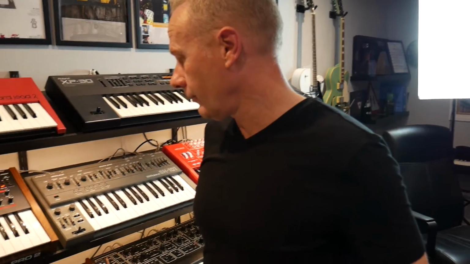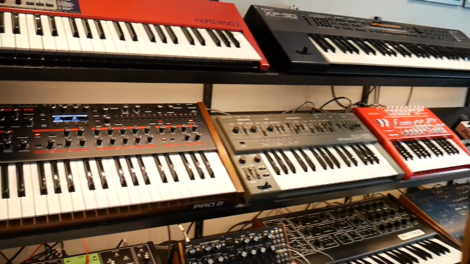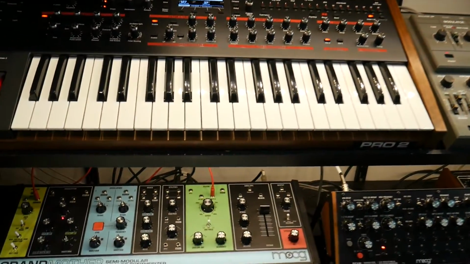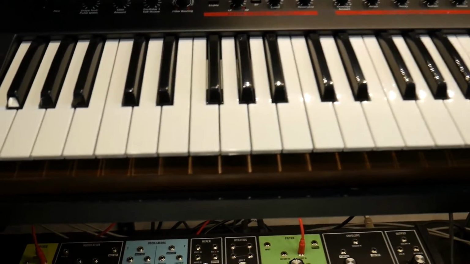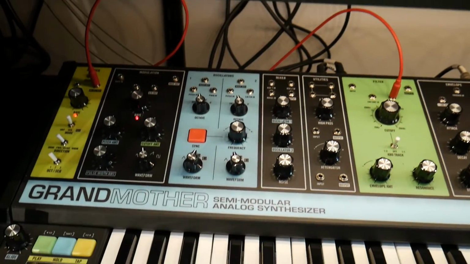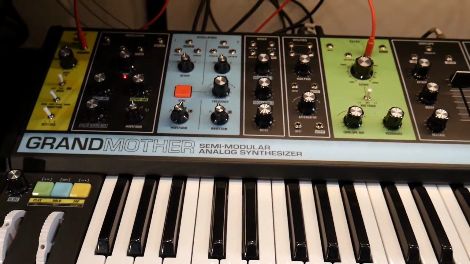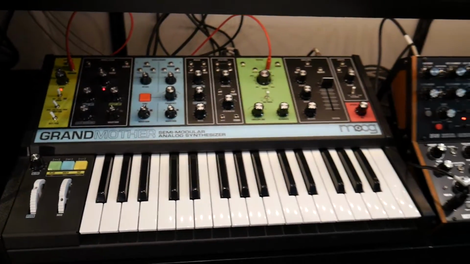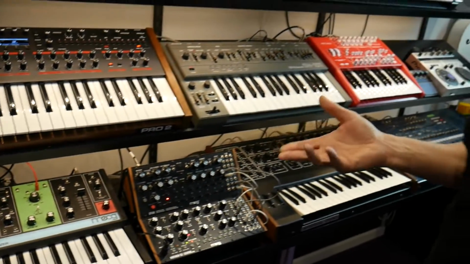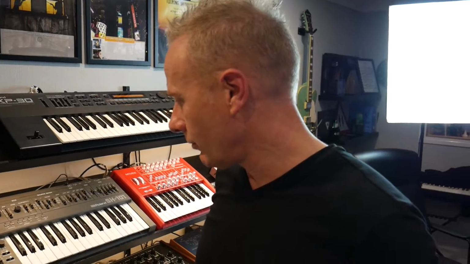Yeah. Okay. Right, what I've never... Grandmother. Yeah, it's a semi-modular Moog, I should say. Again, I haven't had that long, really. I've probably had it about a year. I haven't really got to grips with it just yet, but it's something that's quite inspirational and new to me. So that's really cool.